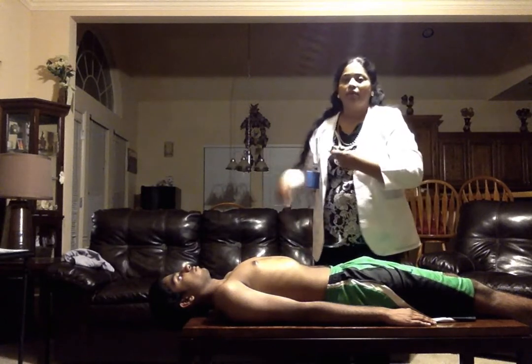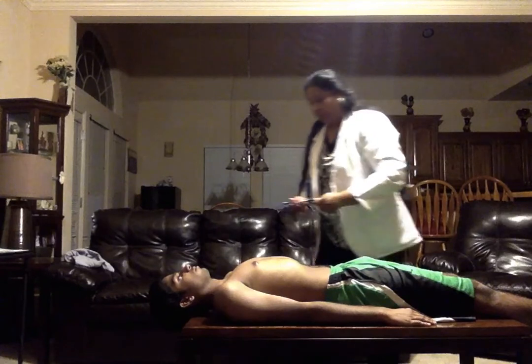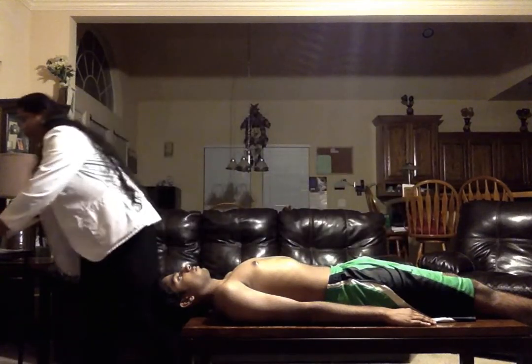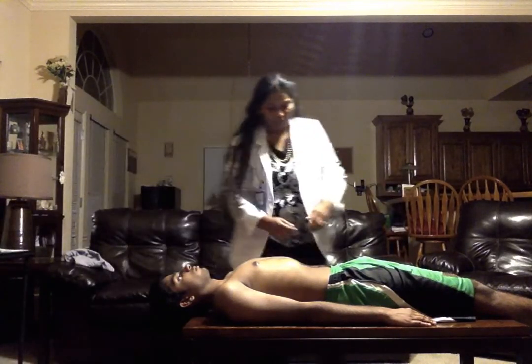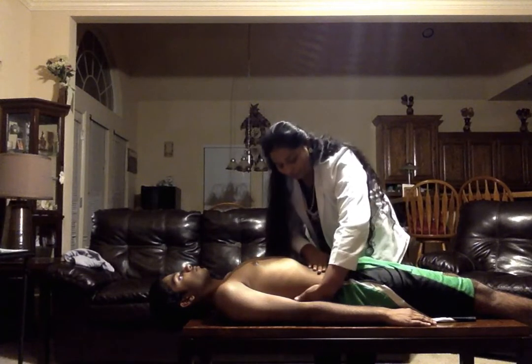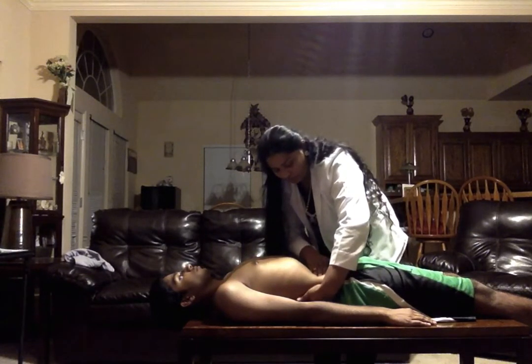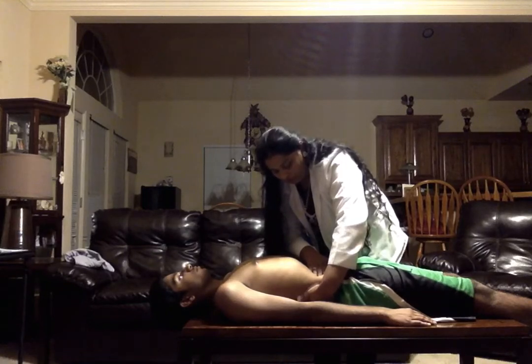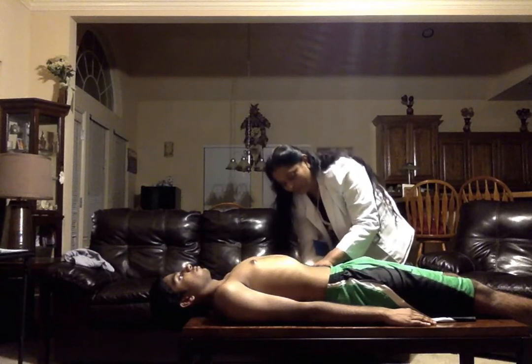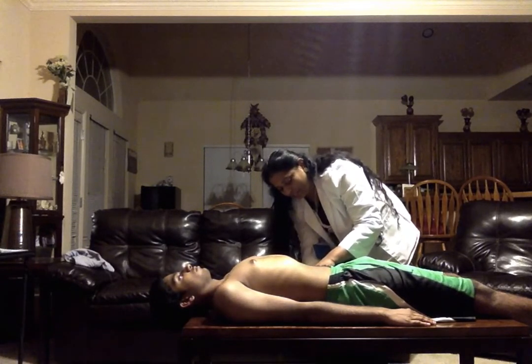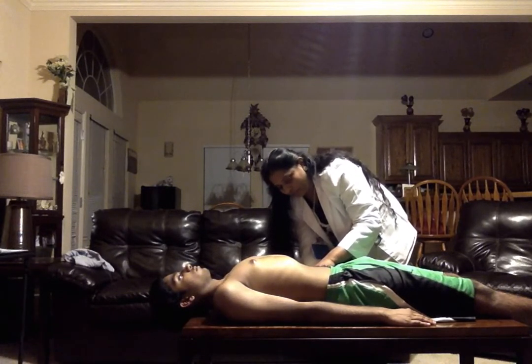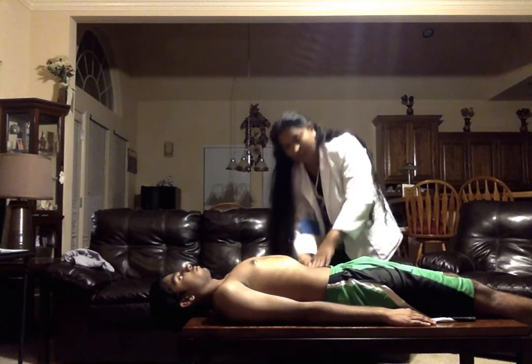And now I'm going to check for the right and left kidneys. We can feel the round mass in between your arms if it is inflamed. Sometimes we can feel it if they are very thin, but for him I cannot really palpate the kidneys.